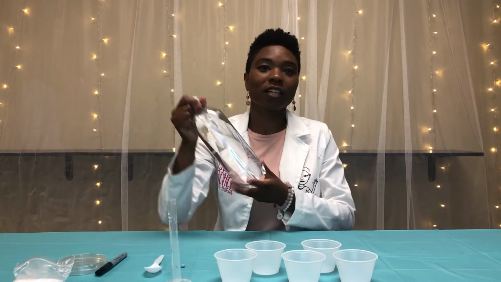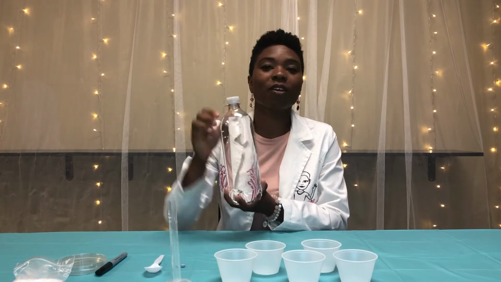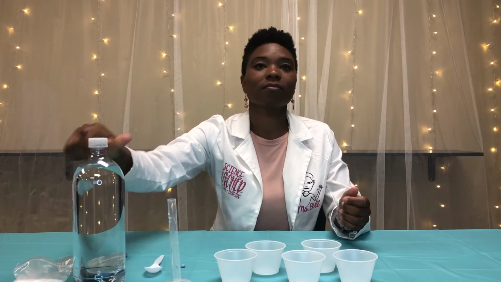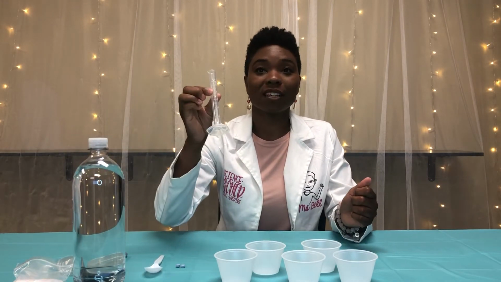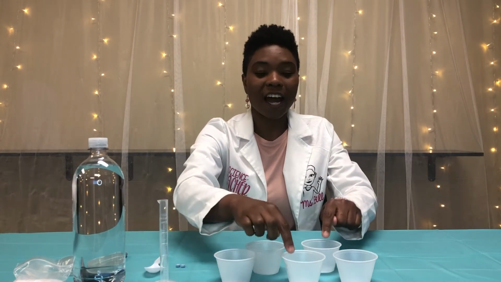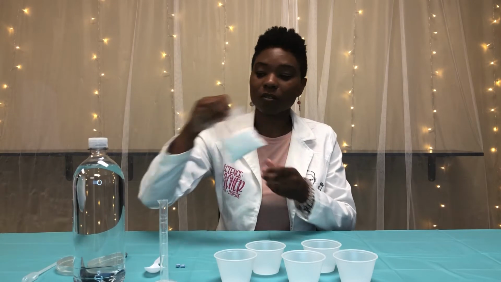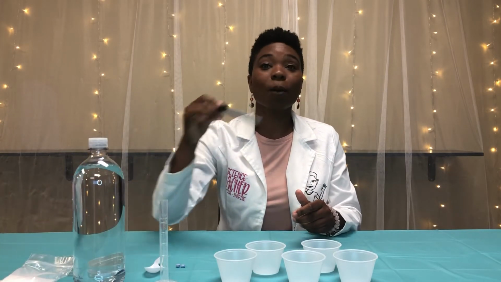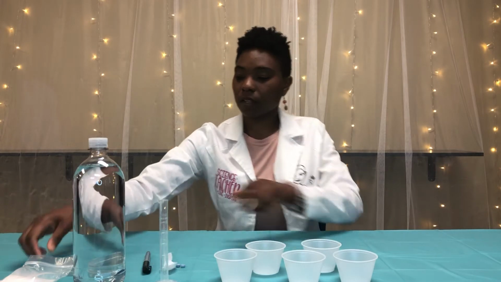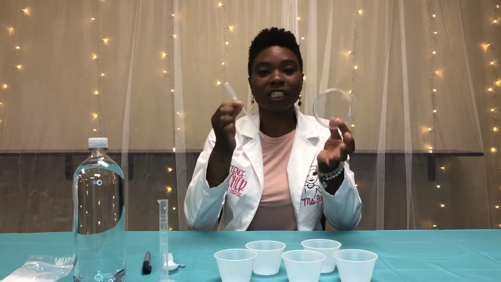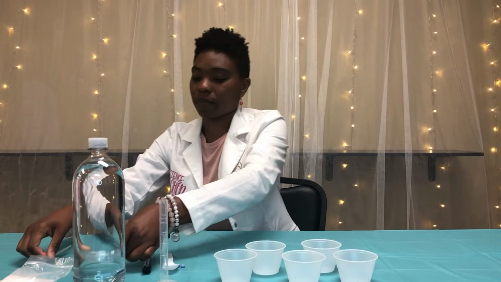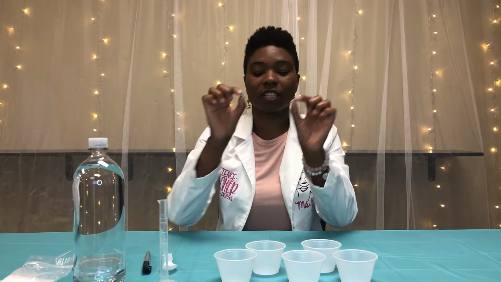Grab the following materials: 1 liter plastic bottle, which I have already filled with water, 1 small graduated cylinder, 5 small plastic cups, some salt, a permanent marker, plastic spoon, your petri dish and pipette, and finally 2 small blue coloring tablets.